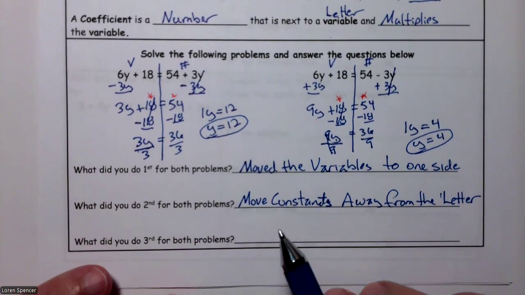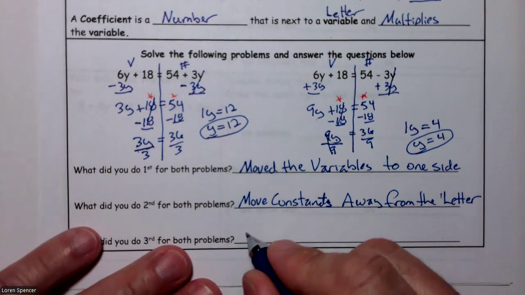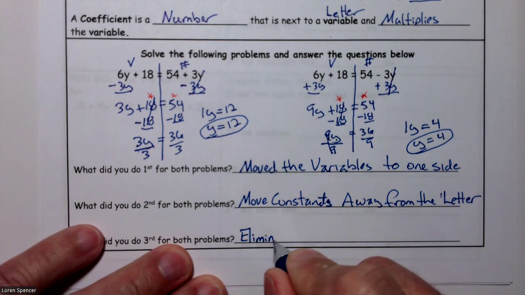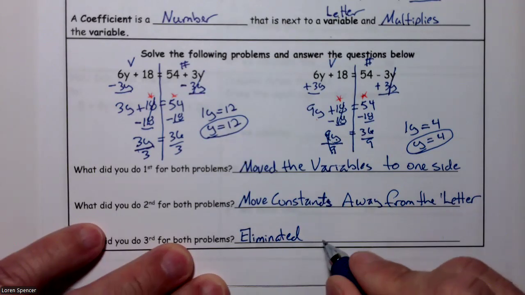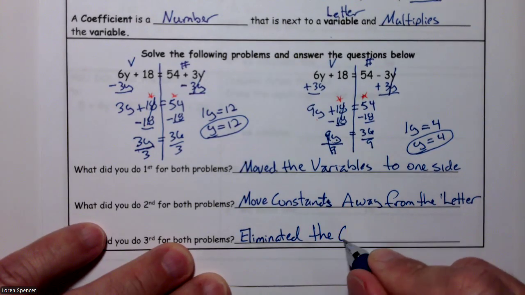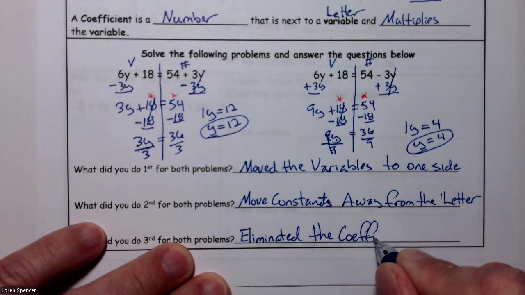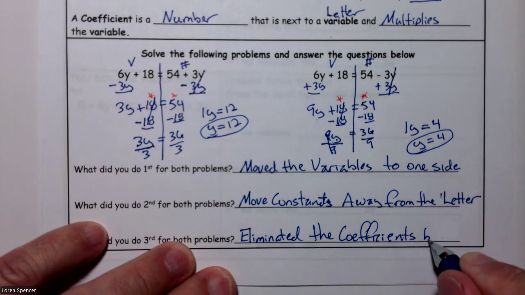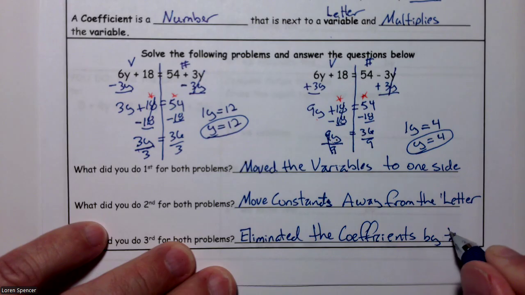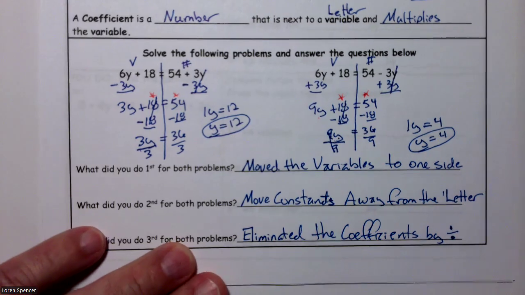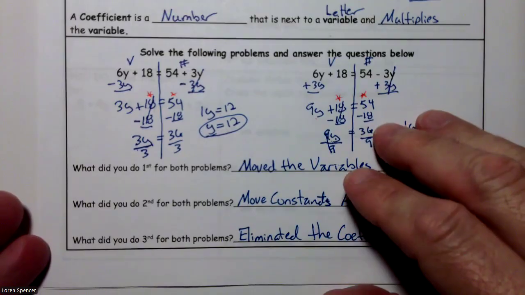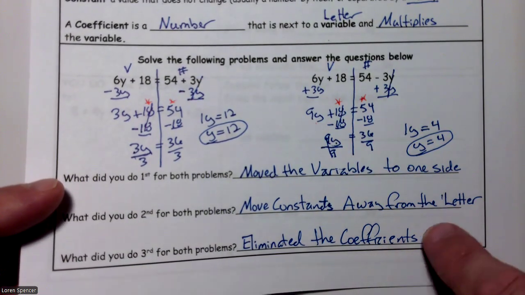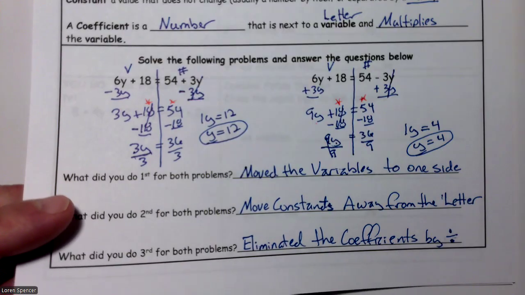And what did you do? The last thing, we eliminated the coefficients by, in this case, division every single time. Sometimes we can do multiplication, but this time we eliminated the coefficients by division. If you leave out the by division, I'm okay with that.